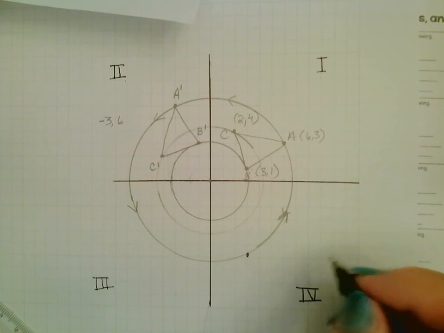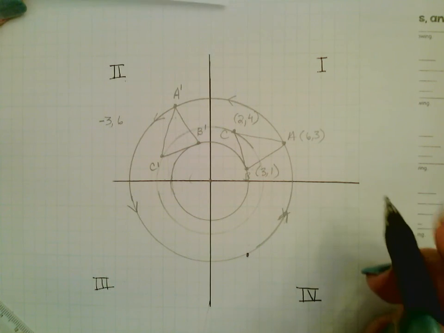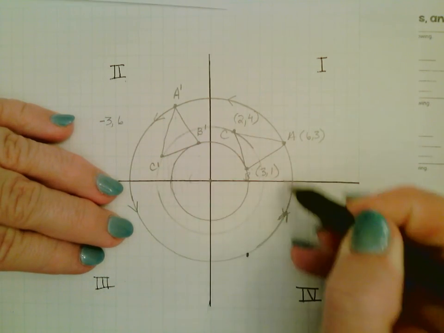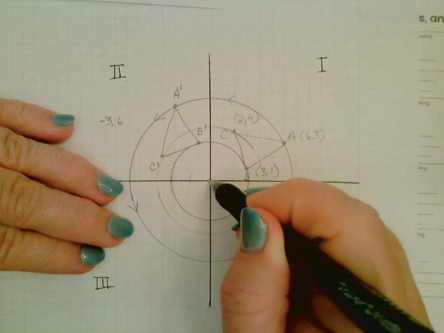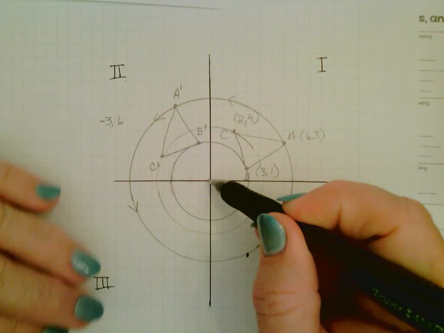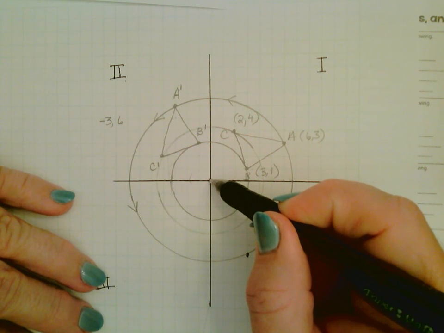Isn't that awesome? It's a very interesting thing about rotations that wherever I move my figure, it will be all according to the distance from the point of origin. And that's rotations.